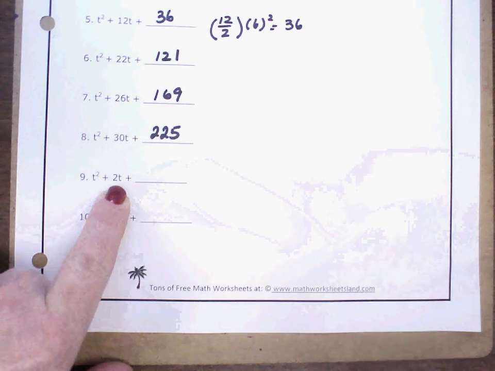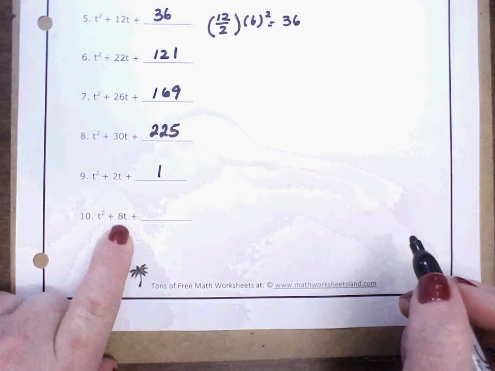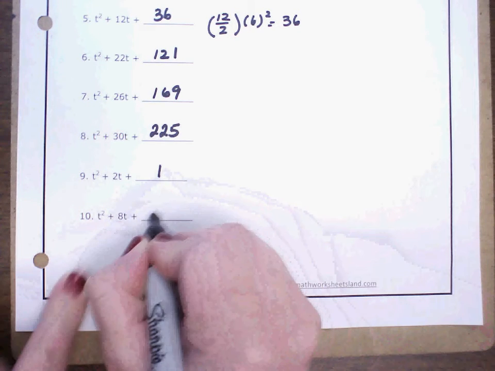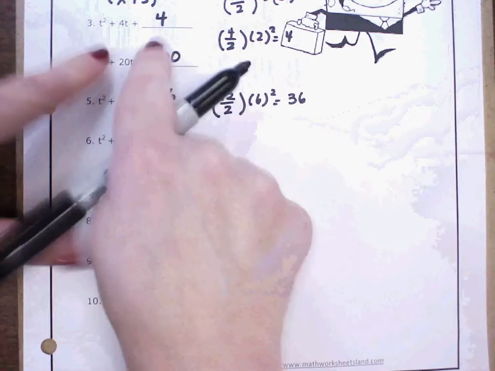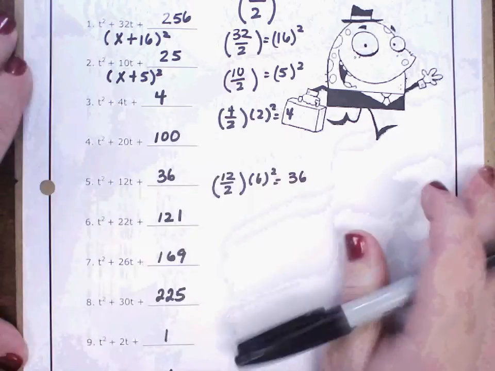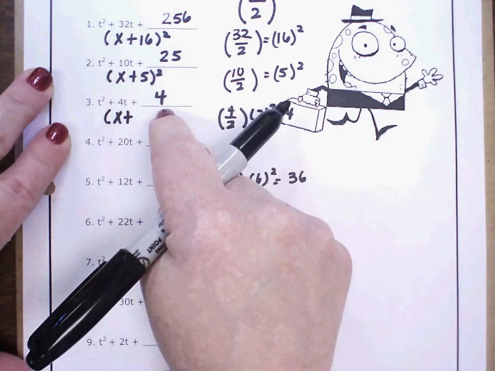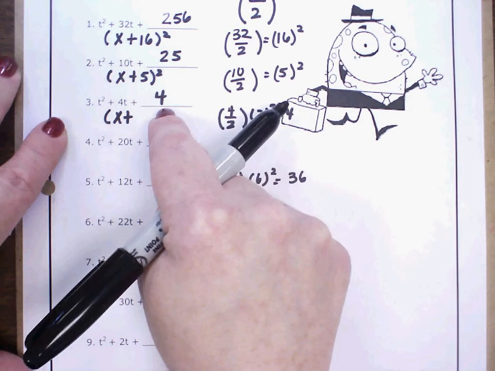8 divided by 2 is 4. 4 squared. All right, let's see how you factor. How do you factor that one? It's not 4. Do the square root of that number. Thank you very much. X plus 2 squared.